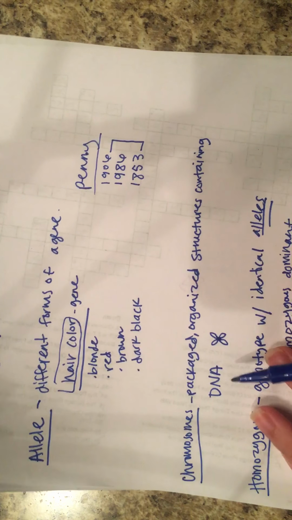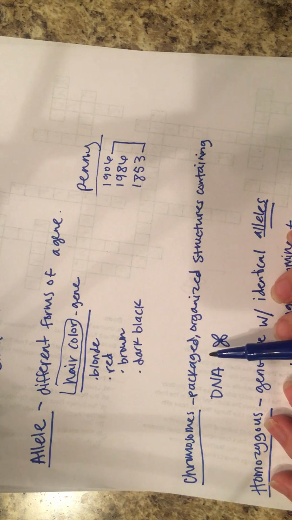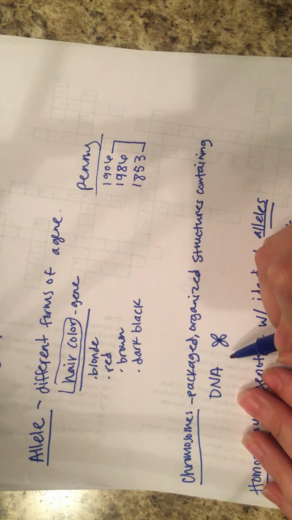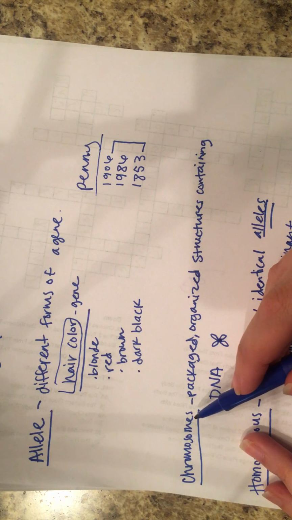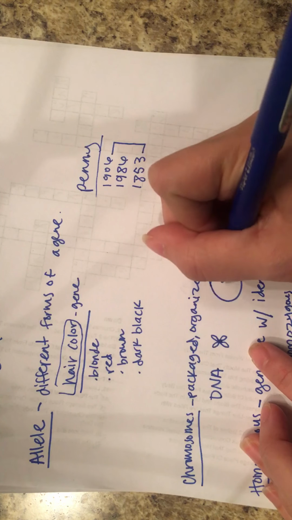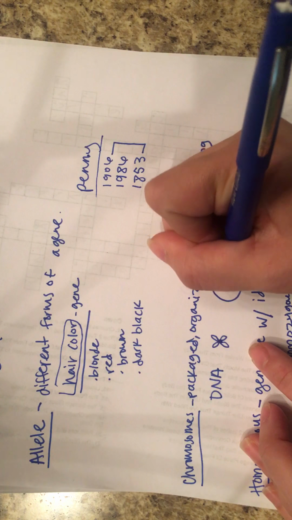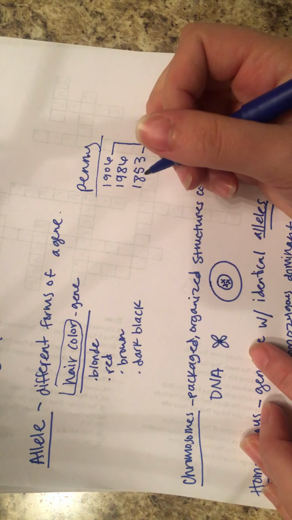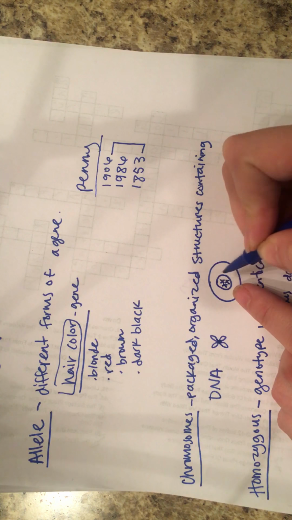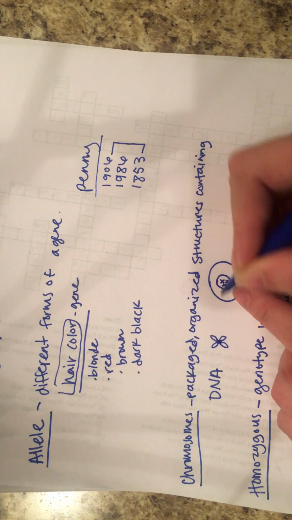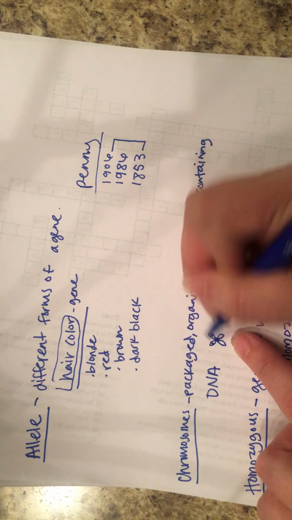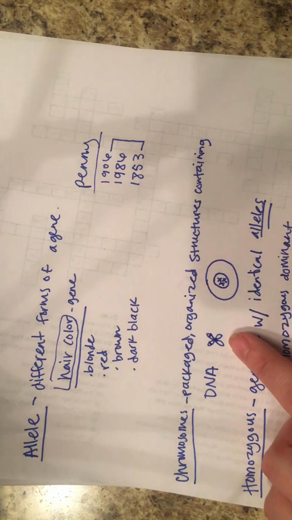All right, the next one is chromosomes. And this is packaged, organized structures containing DNA. So the DNA, those molecules are coiled really, really tight to form chromosomes. And those chromosomes are in our nucleus. So here's our cell. There's our nucleus. And there's all the chromosomes inside the nucleus. So the DNA has to be packed really tight in order to fit inside of our nucleus. So the DNA coils itself into these little X's or chromosomes. And on these chromosomes are going to be our alleles and our genes. Okay?